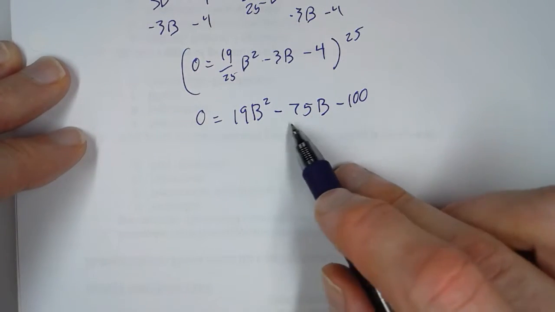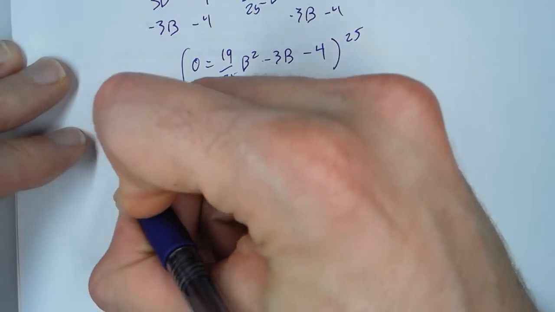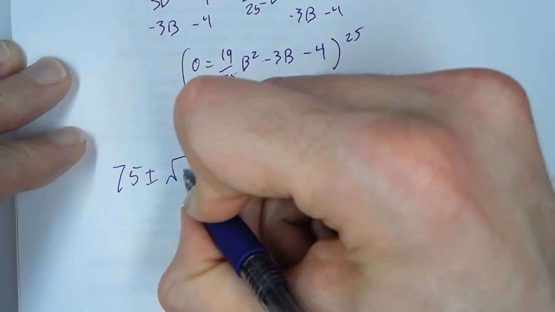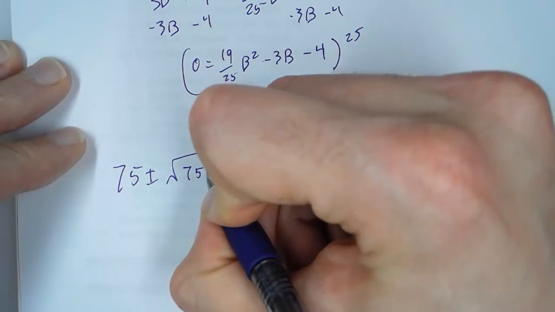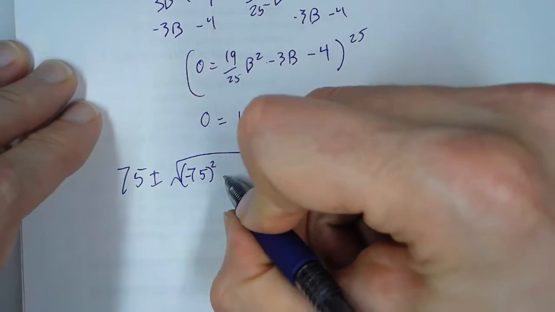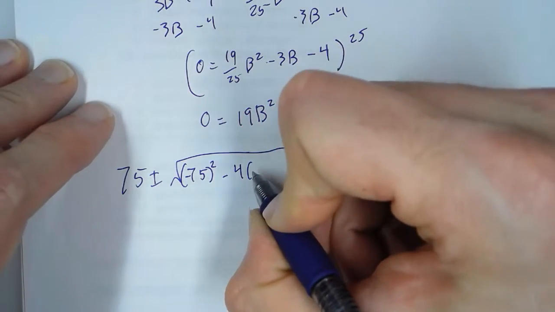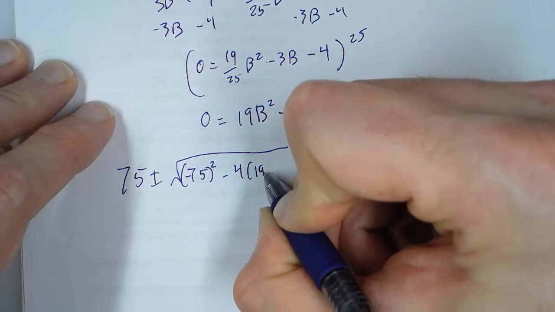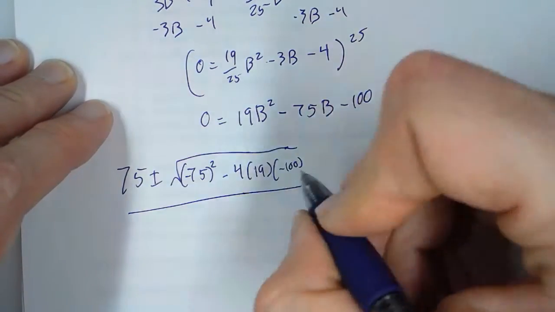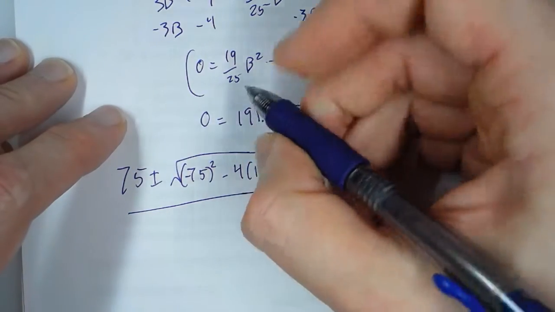So negative b, so b is already negative, so that means it's positive 75 plus or minus 75 squared. Now technically it's negative, but since we're squaring it, the negative part won't matter. So negative 4 times 19 times negative 100, all over 2 times 19.